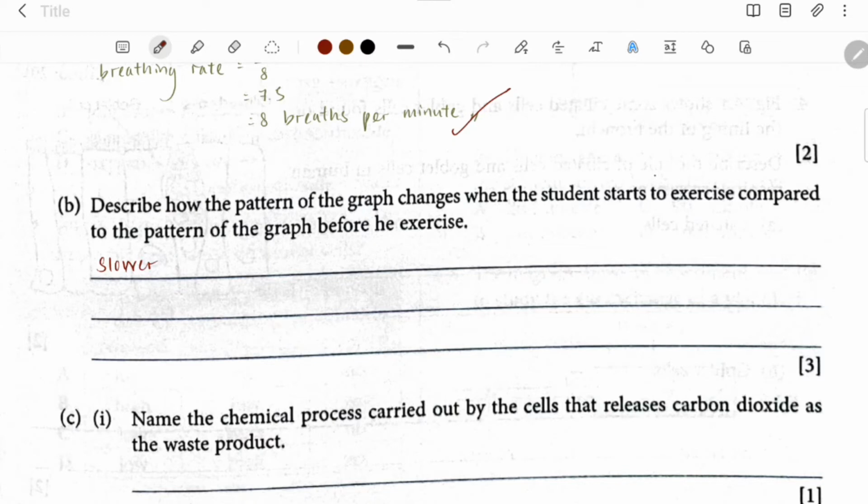So, slower breathing rate before exercise starts.